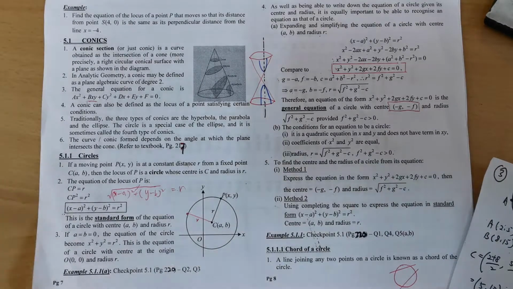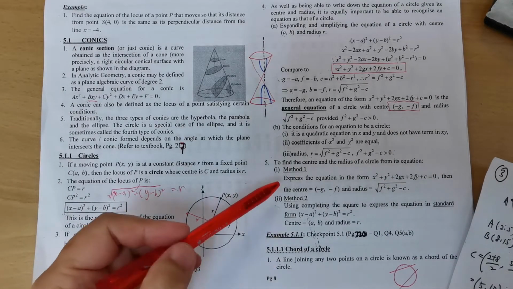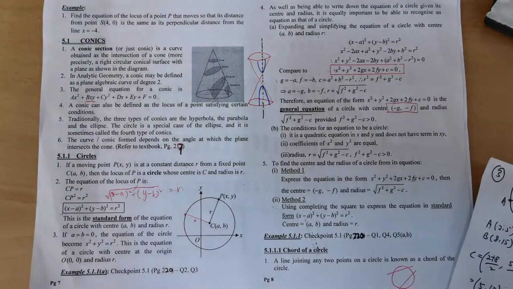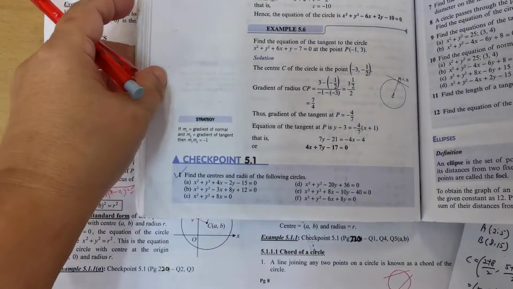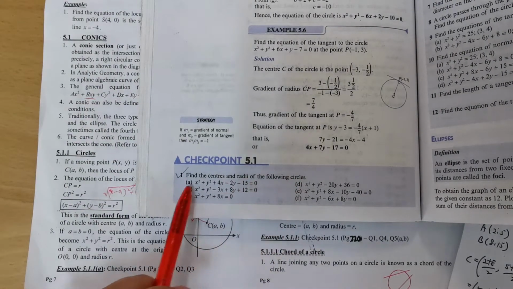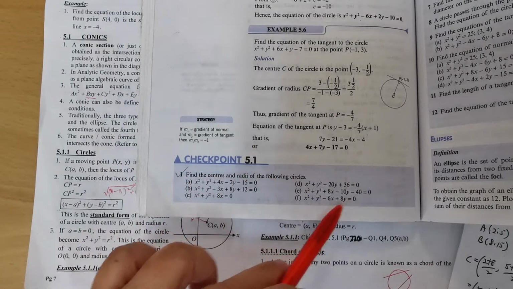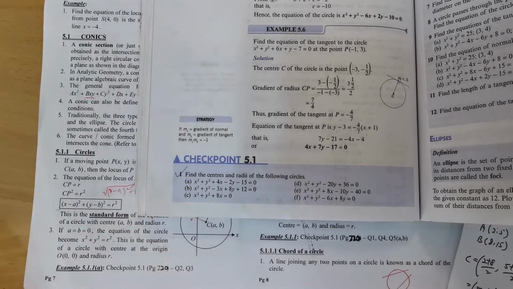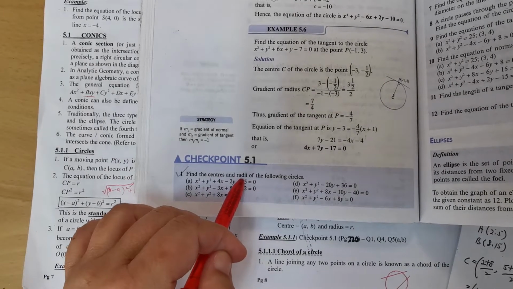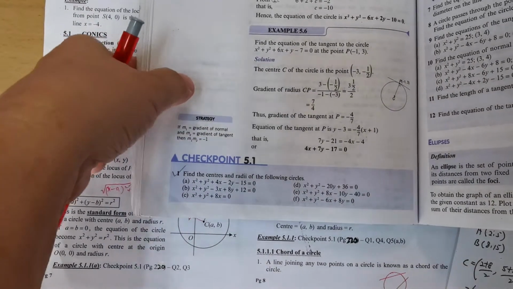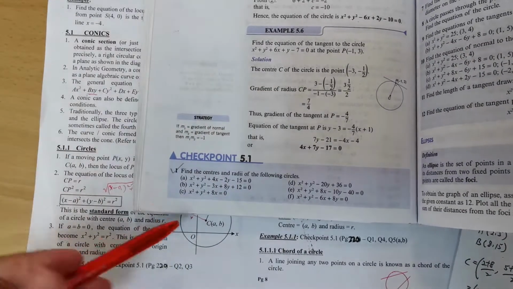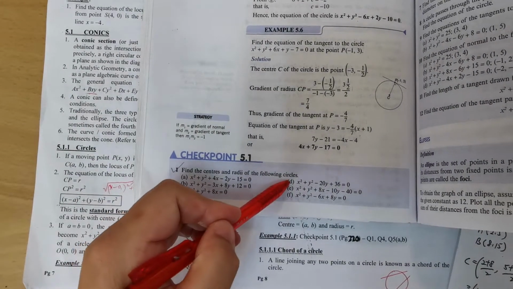Question 1 is: find the centers and the radii of the following circles. They give you the equations in general form and want you to find the center and radii. Radii is the plural form of radius. I'm going to discuss 1A and 1D.